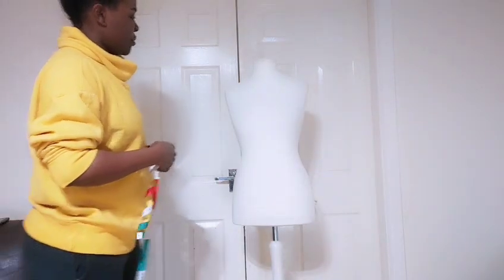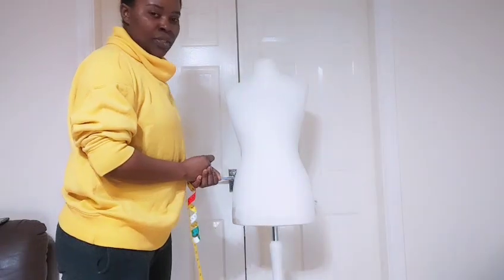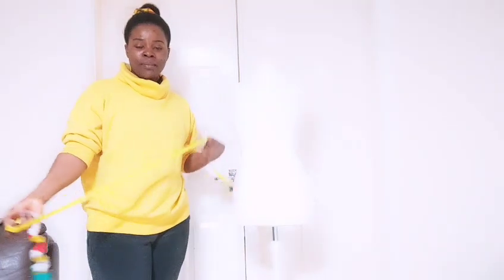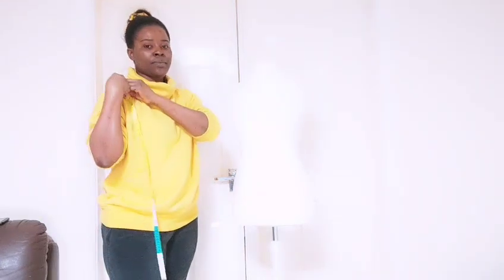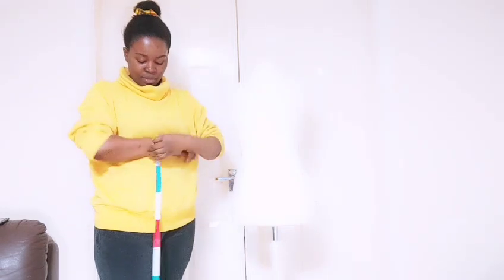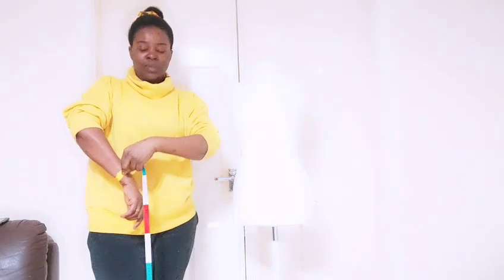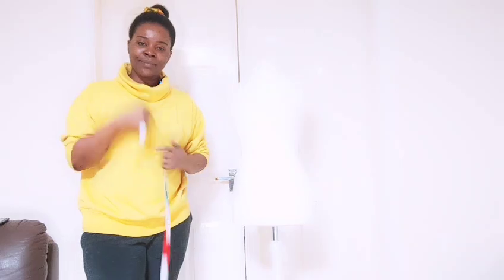I think that is just the basic measurement that we need for now. When you want to take your arm measurement, it's just typically from here to here. For wrist measurements, you just go all the way around like so, and leave a little bit of space. So I think with this we are ready to make our pattern, right?